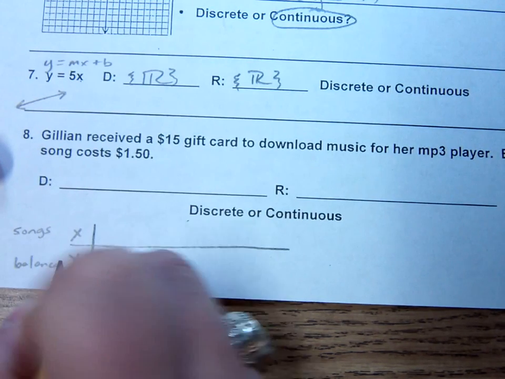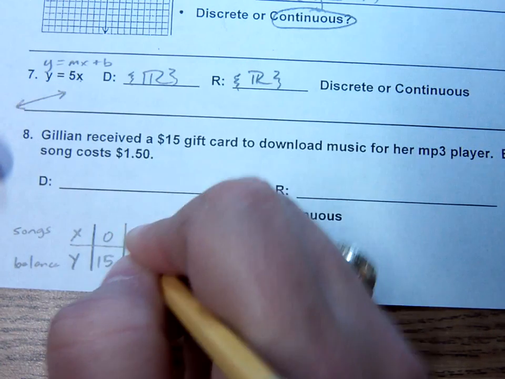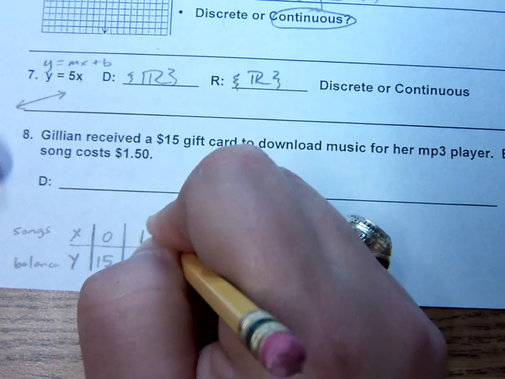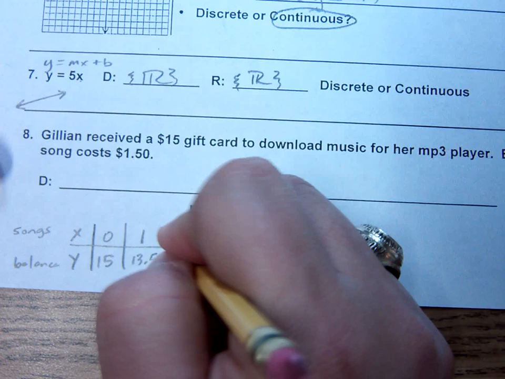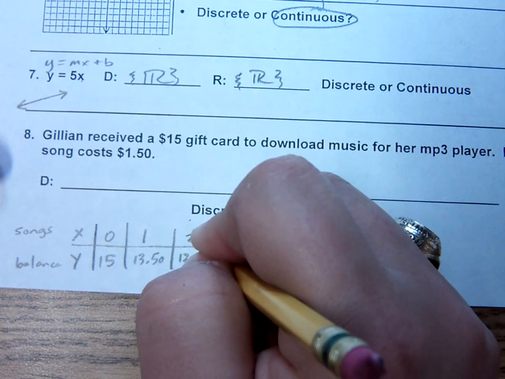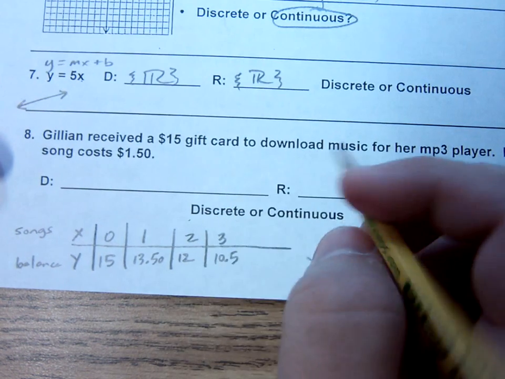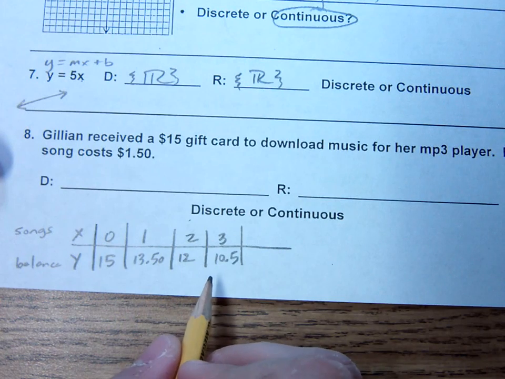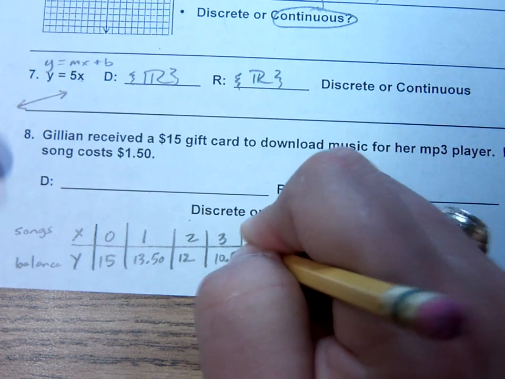Well, if she buys 0 songs, she has $15, right? If she buys 1 song, she now has $13.50. If she buys 2 songs, she's going to have $12. If she buys 3 songs, she's going to have $10.50. Okay? Now I can keep carrying this table on all the way down until she runs out of money. At 10 songs, just to cut to the chase, she'll have 0 money left on her card.